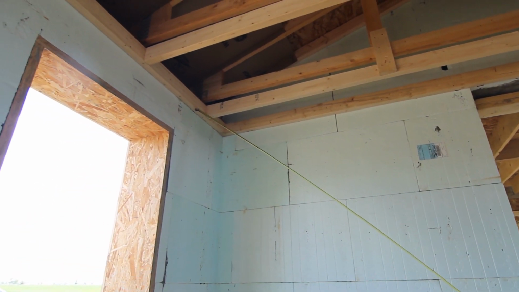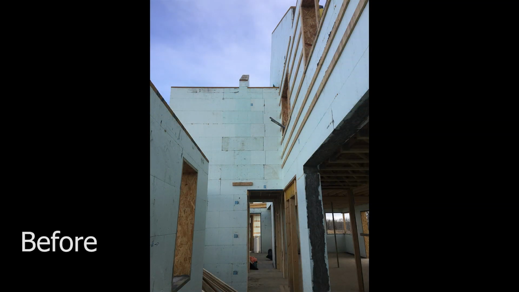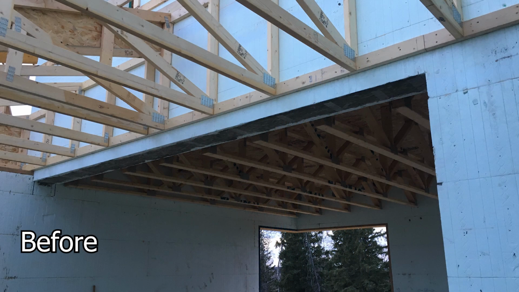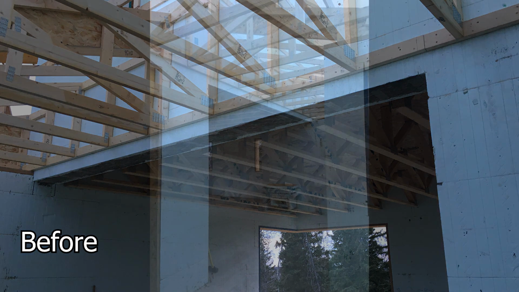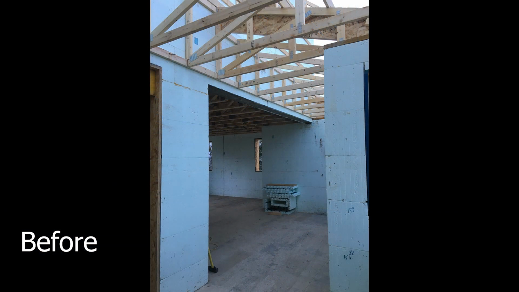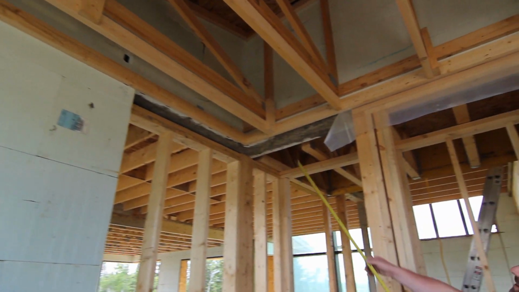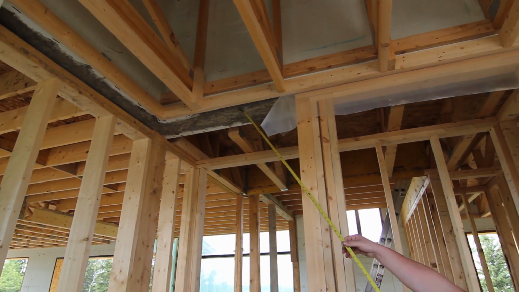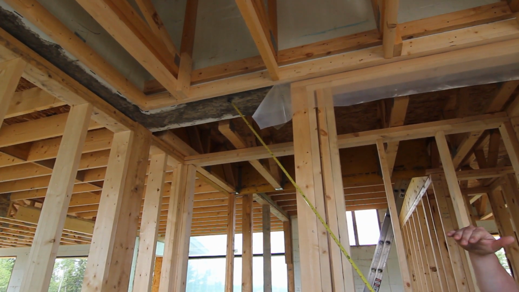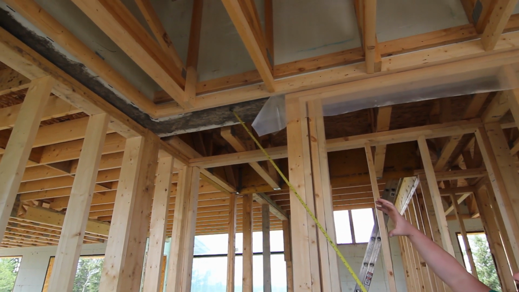So we're 9'1". Our second floor actually starts right here. So it's offset, it's not sitting on top of the first floor, it's actually self-suspending.